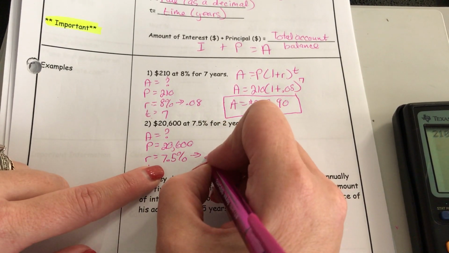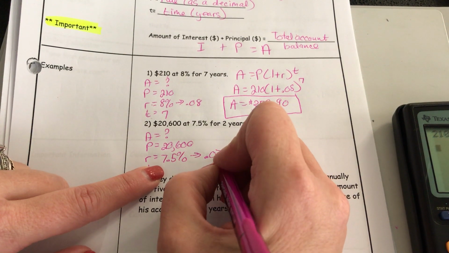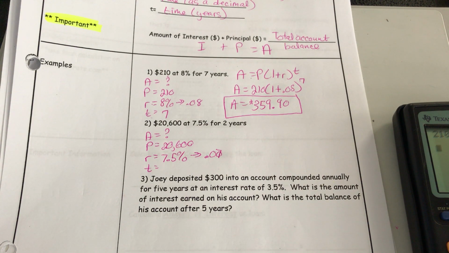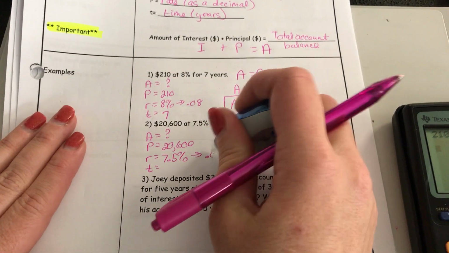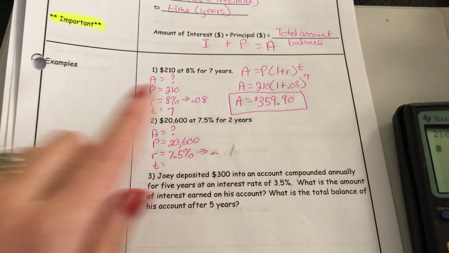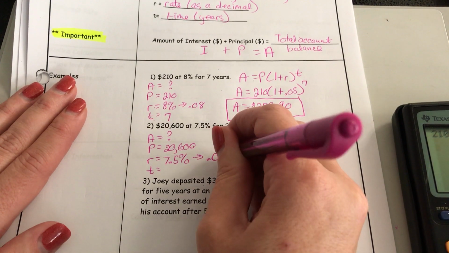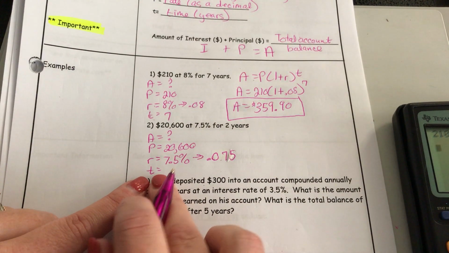You drop your percent sign, move 2 places to the left. So it's 0.075. And then what's my time?